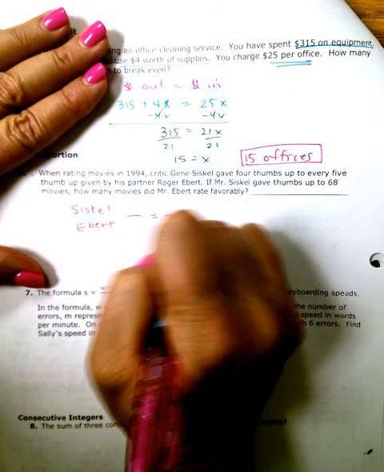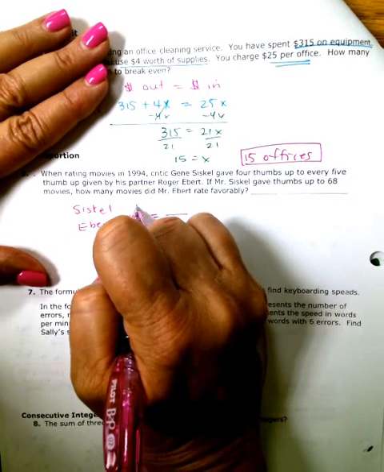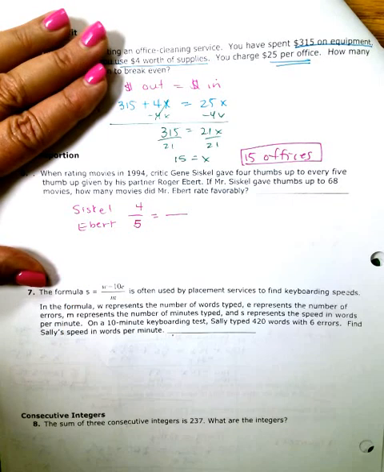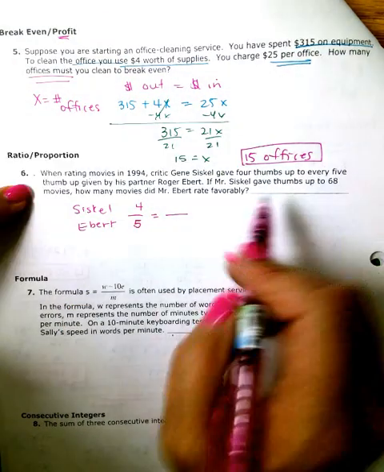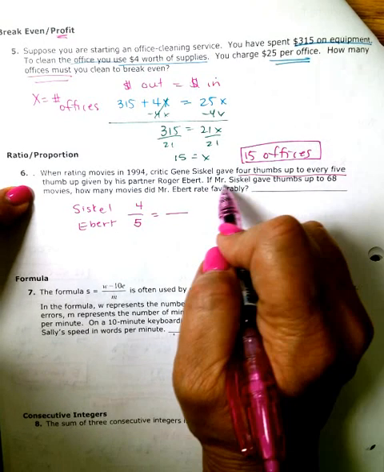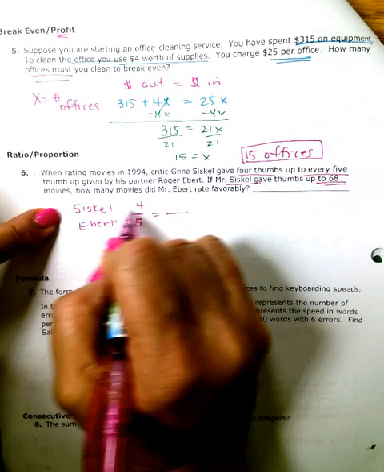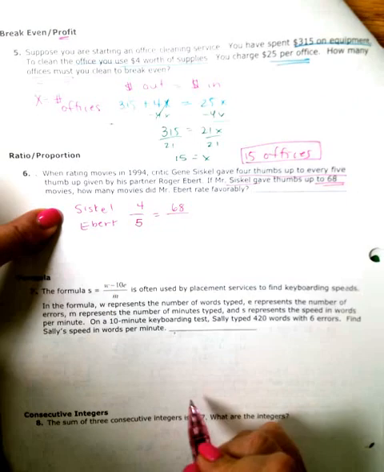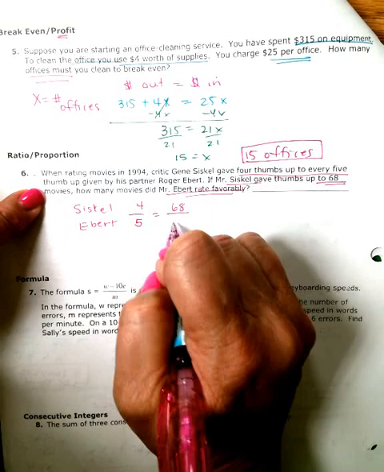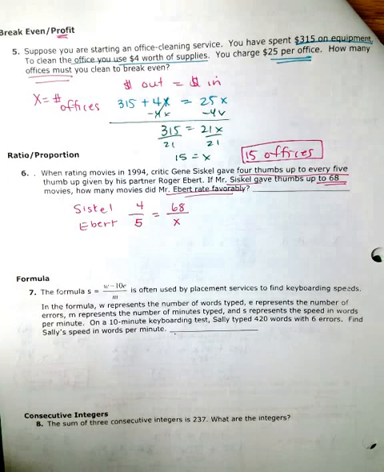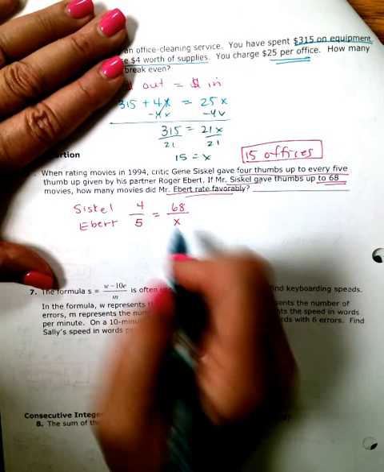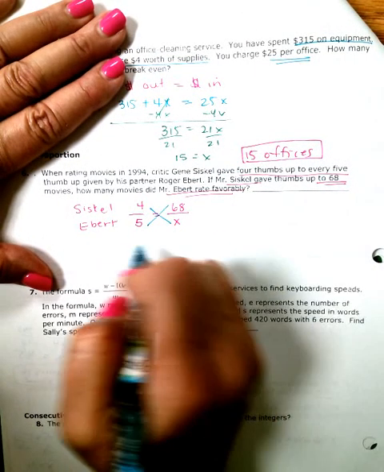So it says, he gave 4 thumbs up to every 5 thumbs given to his partner. So I had to read that very quick. Now it says here, that's my comparison. All right. If Siskel gave 68, that means Siskel's in my numerator. I have to put the 68 in my numerator. How many movies did Ebert rate favorably? We don't know. That's my unknown, Ebert right here. Solving any proportion, you cross multiply.